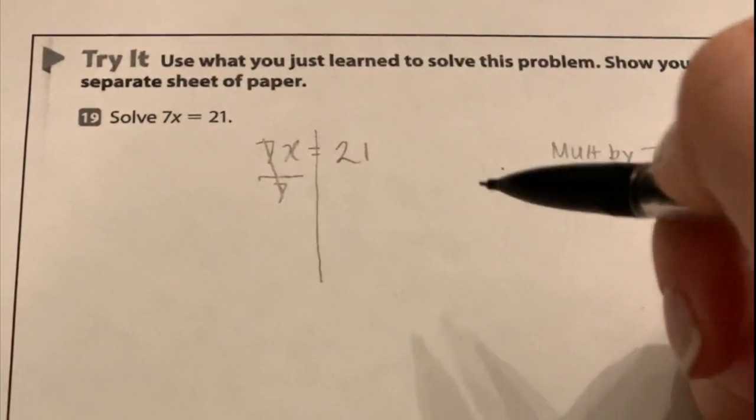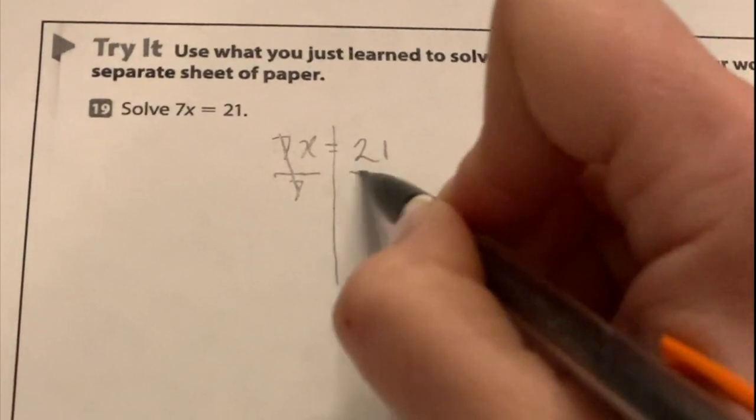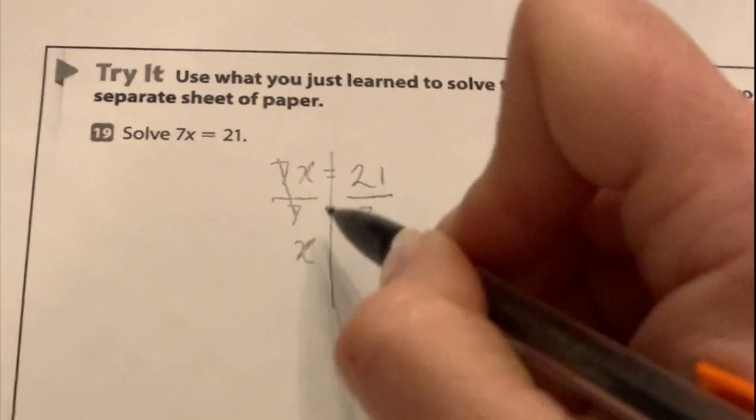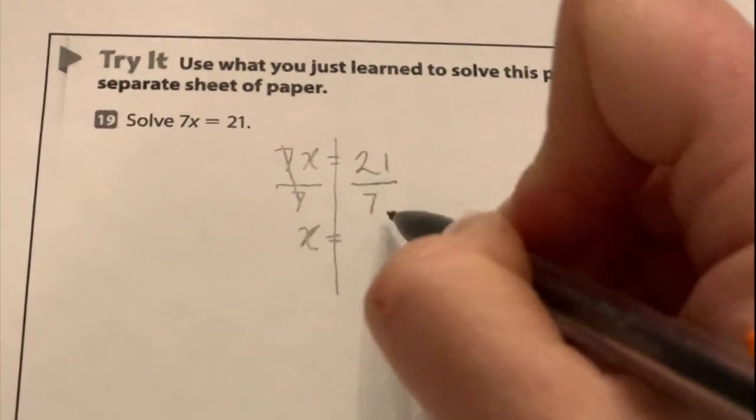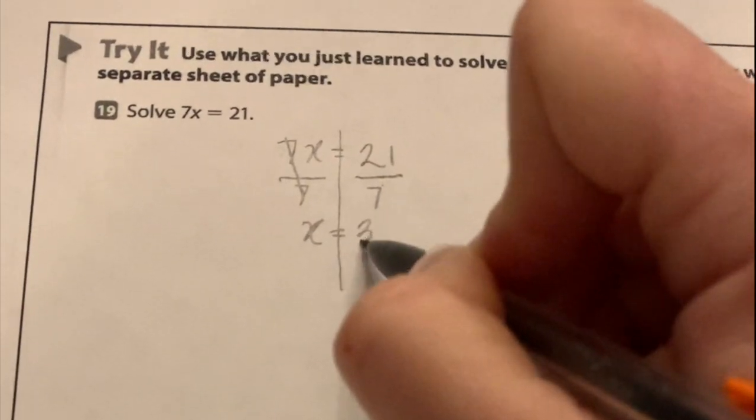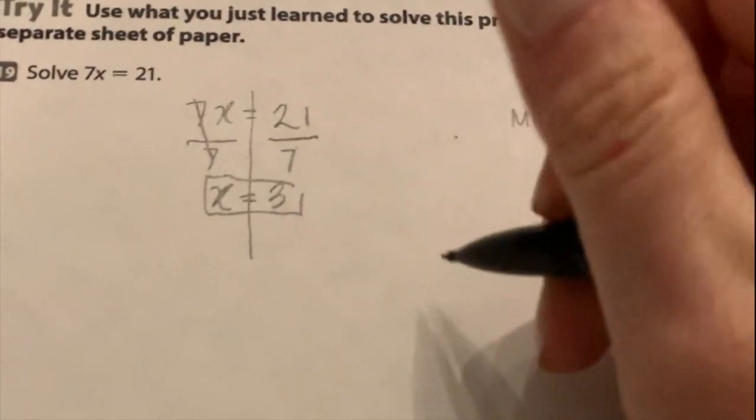This cancels out right away. What I do to one side, I do to the other. So x is still here because 7 divided by 7 is 1. x is equal to 21 divided by 7, which is 3. So x is equal to 3. And we're going to check our answer.